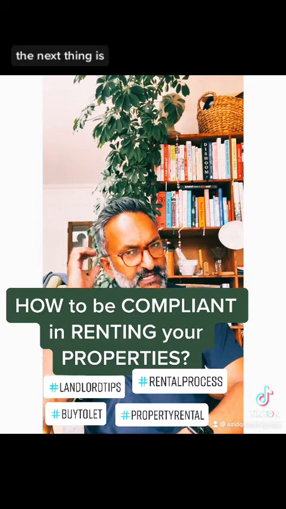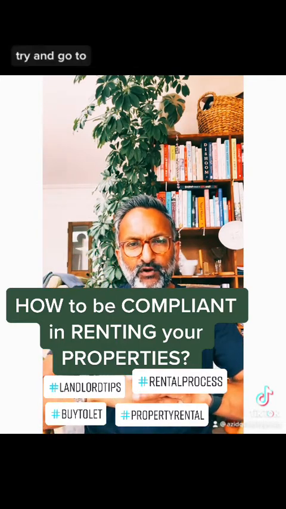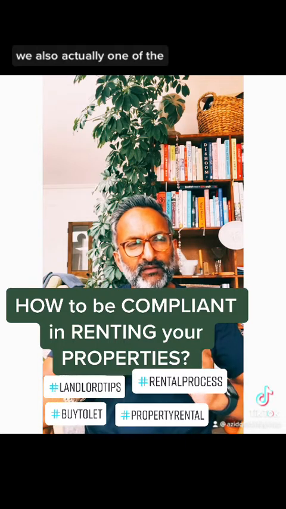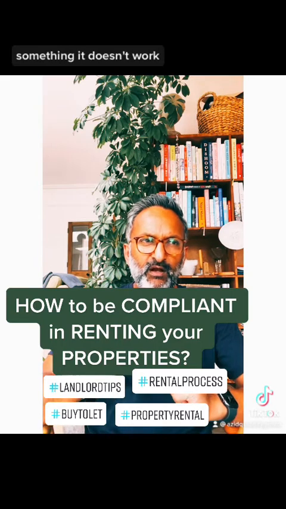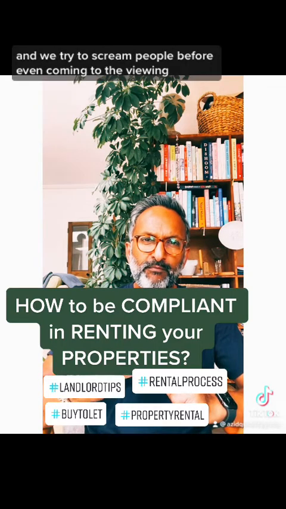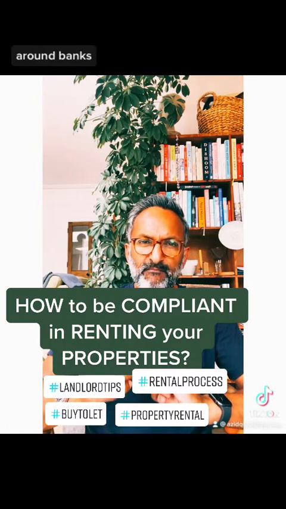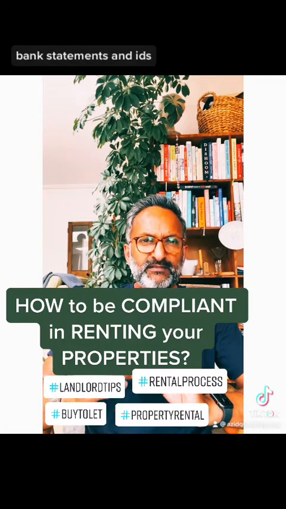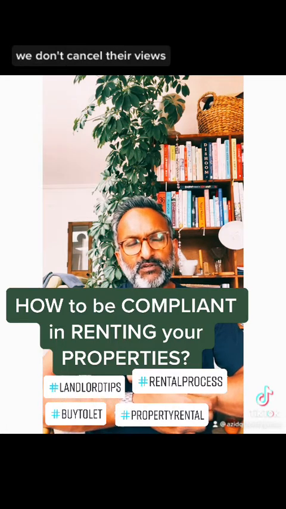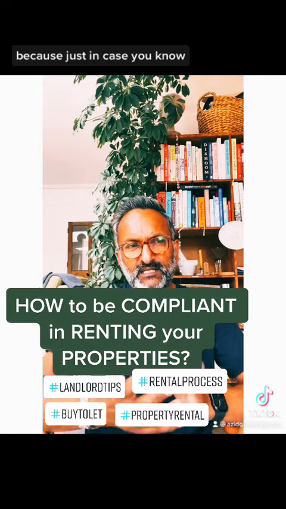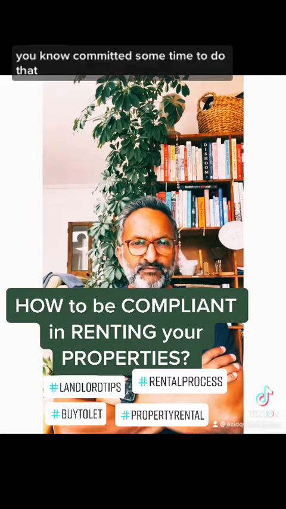The next thing is, once you've decided who you're going to try and go to, one of the stages that we try to do, sometimes it doesn't work, is we try to screen people before even coming to the viewing. So we ask people to send us some form of information around pay slips, bank statements and IDs. It's 50-50, some people do it, some people don't. We don't cancel their viewings if they don't do it, just in case they haven't got time or they don't feel like committing some time to do that.